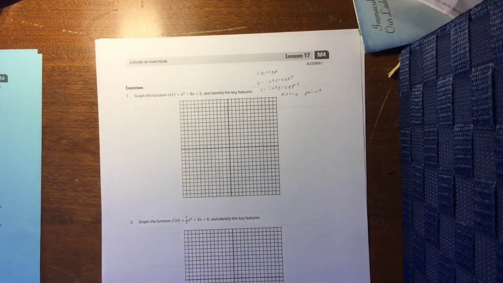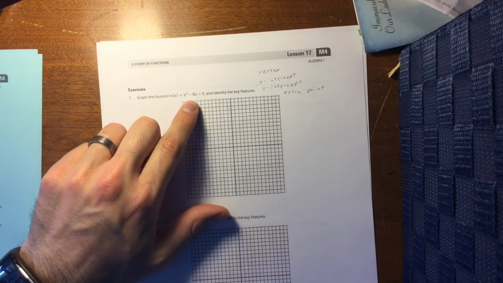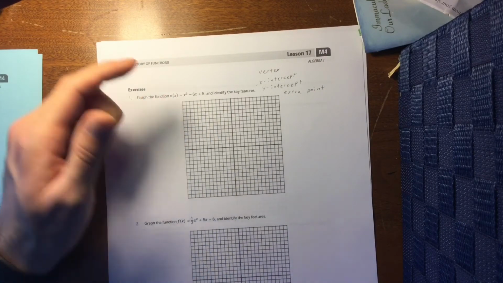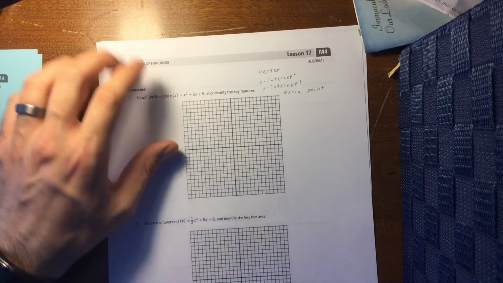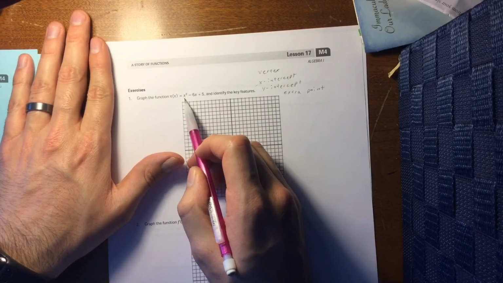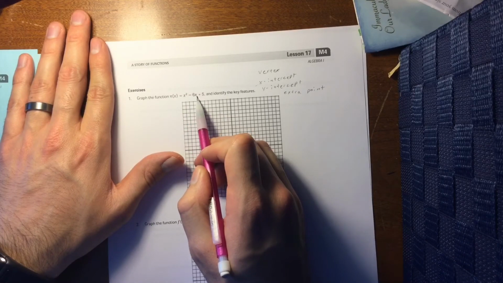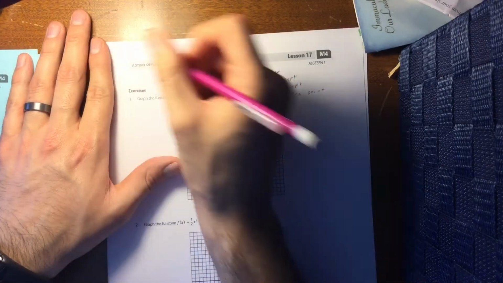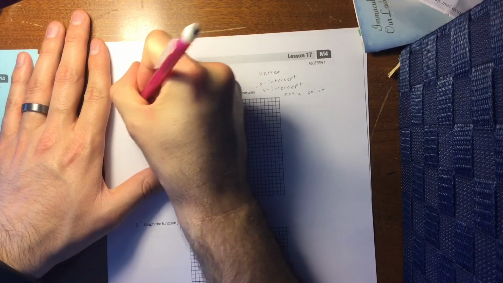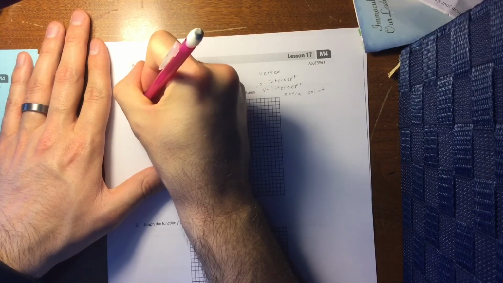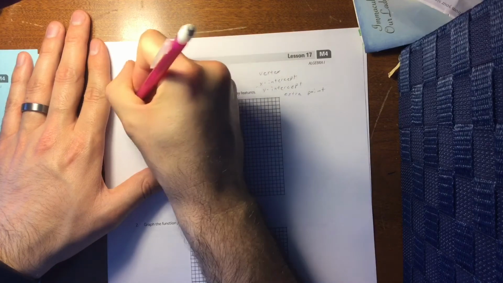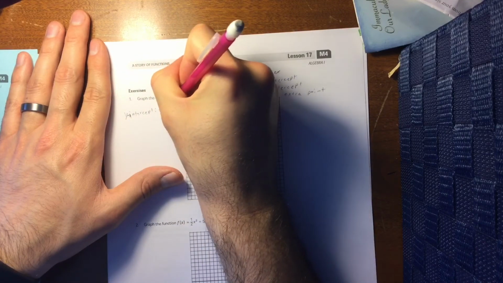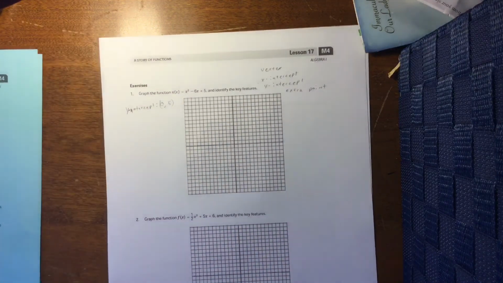Okay, so we're going to graph this function and identify the key features. So the very first thing that I'd look to see is, well, first, can we tell anything just looking at this? This is in standard form, so immediately we can find the y-intercept. If we plug in 0 for x, our 5 is going to be our y-intercept. So y-intercept, that's going to be (0, 5). So we immediately have our y-intercept.